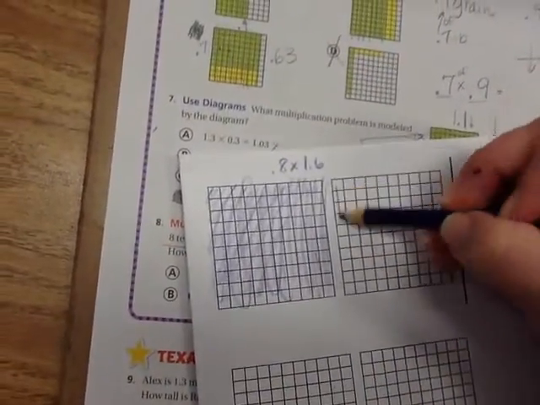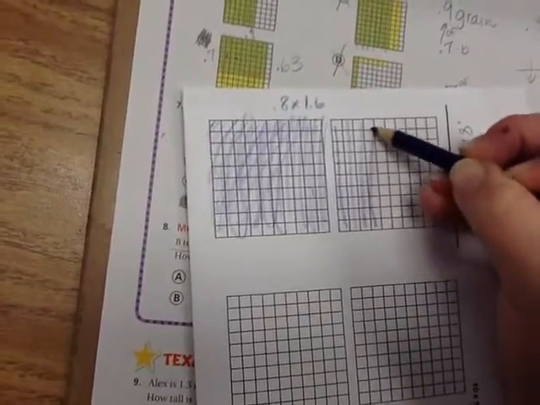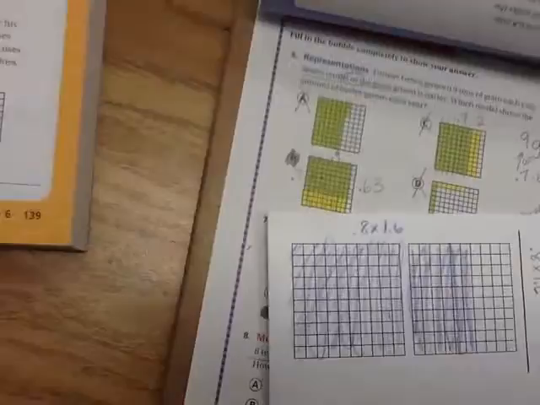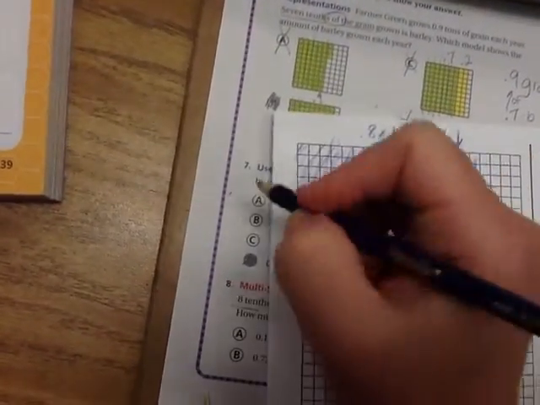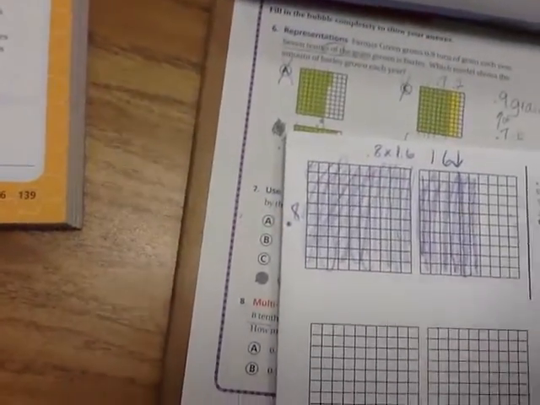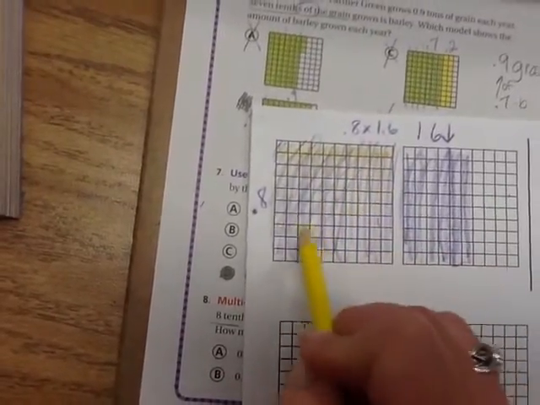So 1 6. 1/10, 2/10, 3/10, 4/10, 5/10, 6/10. So therefore, that is my 1 6/10 going down. So that means I need my 8/10 going the other way, the opposite way. So I need to take 8/10 of here.